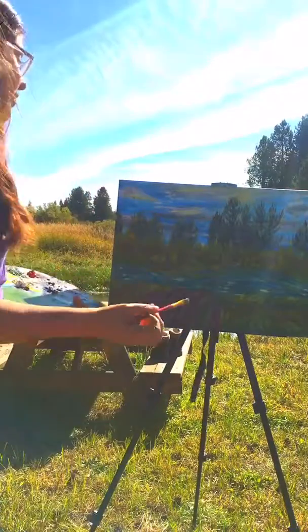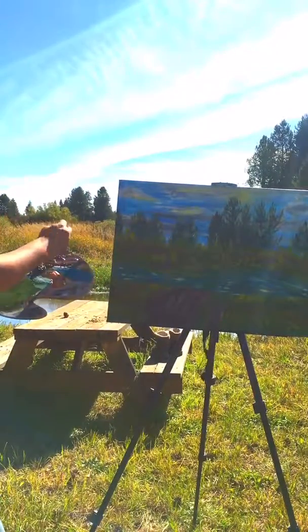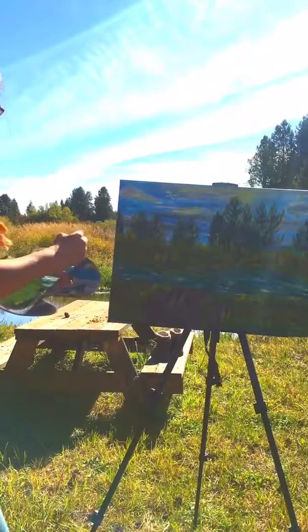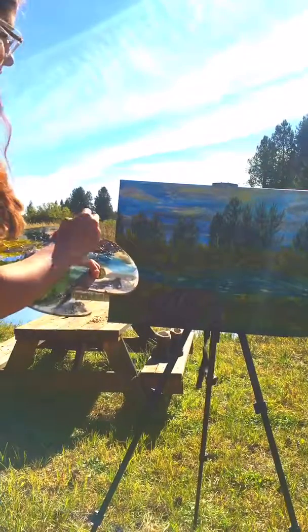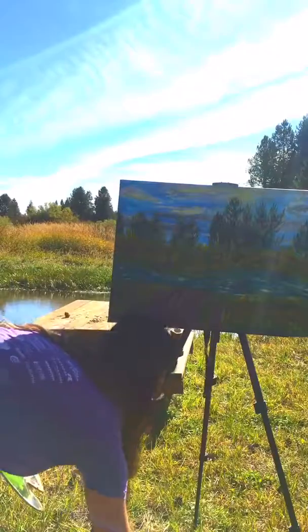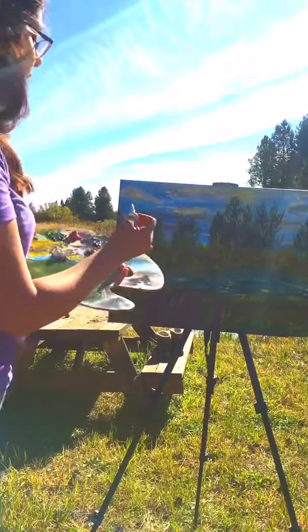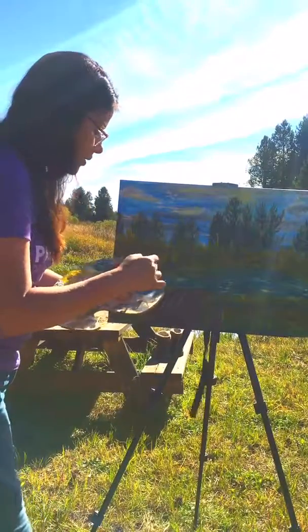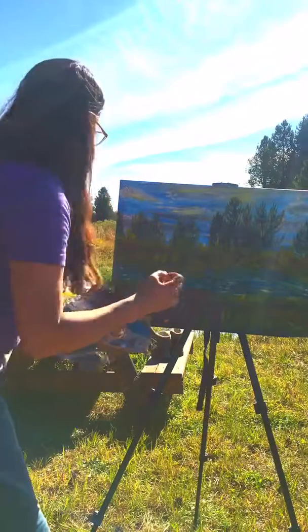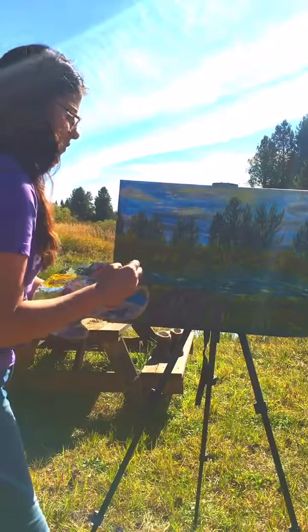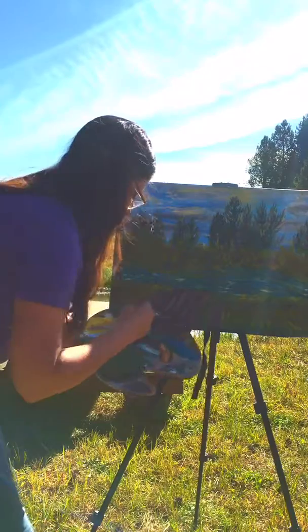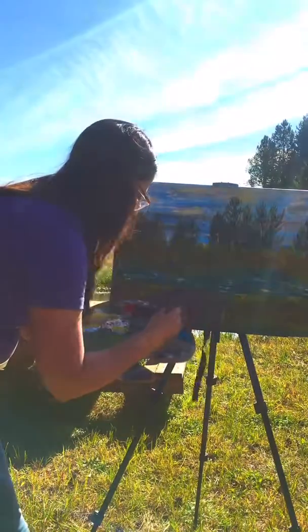Okay, last but not least is our little boots. And those are easy and they're fun. So I just go ahead, take a really small brush and some brown. And you want to make it a different kind of brown than what you used on your bench.